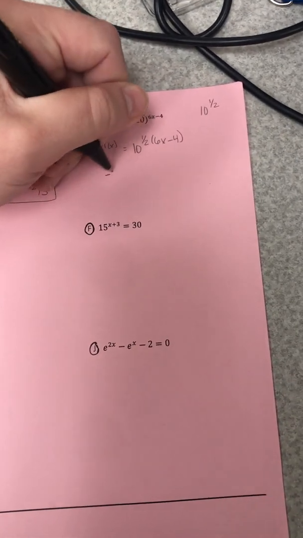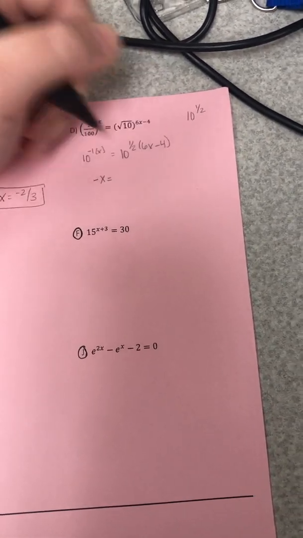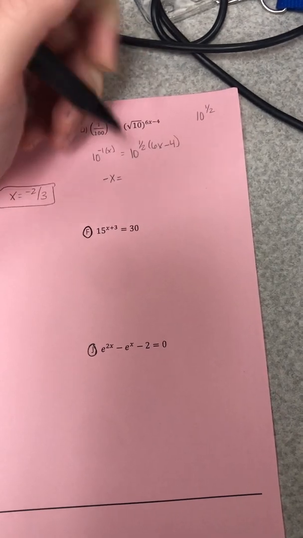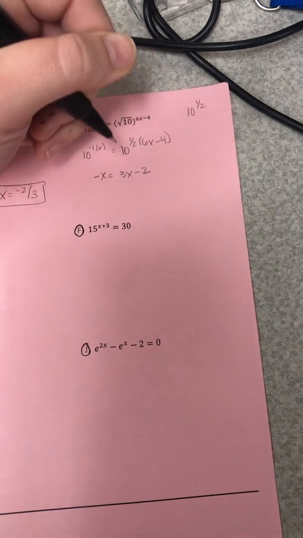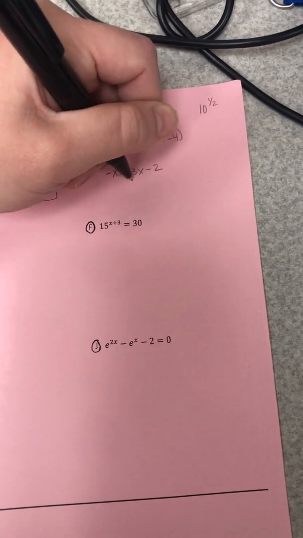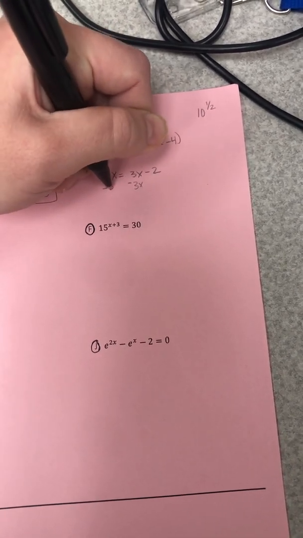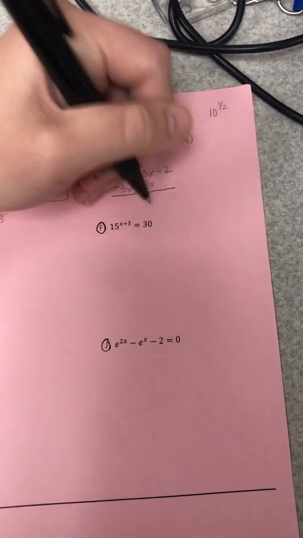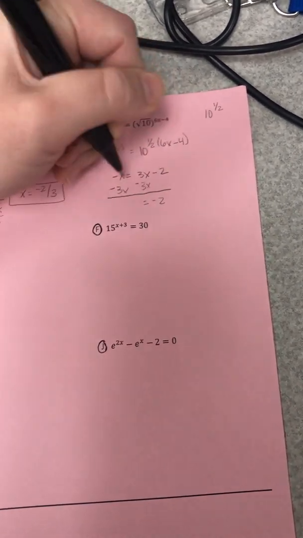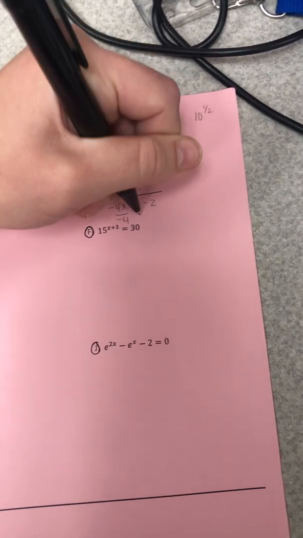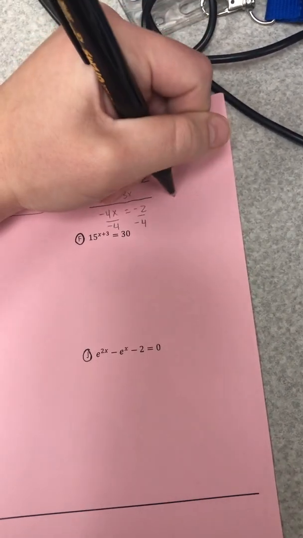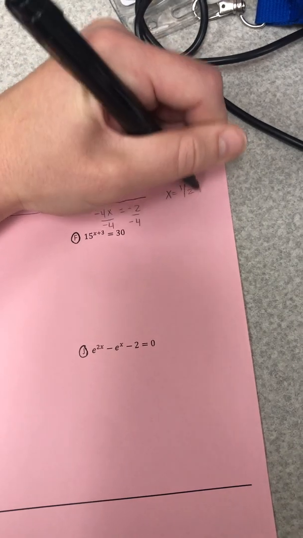All right, so then we have negative x is equal to, I've gone ahead and just got rid of the bases and I'm distributing, 3x minus 2. All right, if I were to move that 3x over, we would end up with negative 2 is equal to negative 4x. We actually end up with a pretty nice answer here. Divide by negative 4, and our x is equal to 1/2.